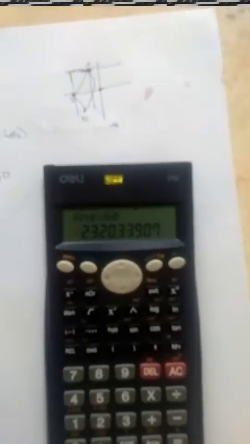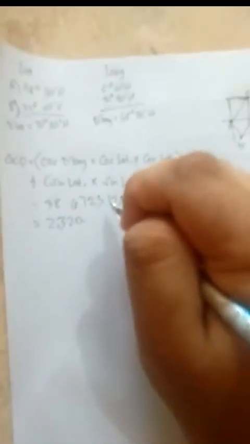Then 38.67231783 times 60 is equal to 2320.33907 nautical miles. So this is our great circle distance.